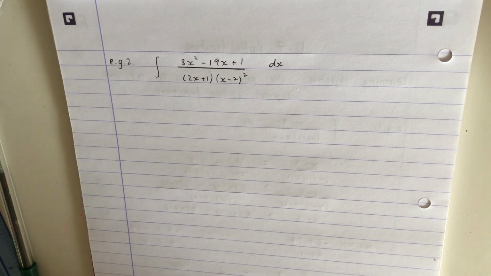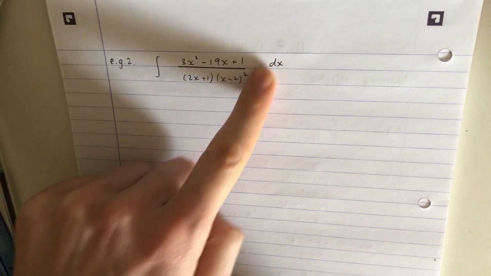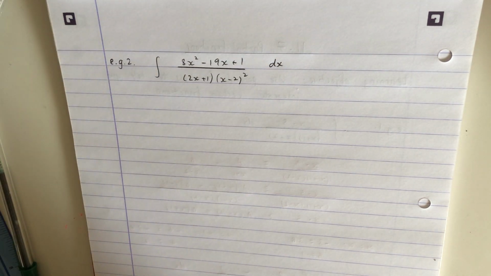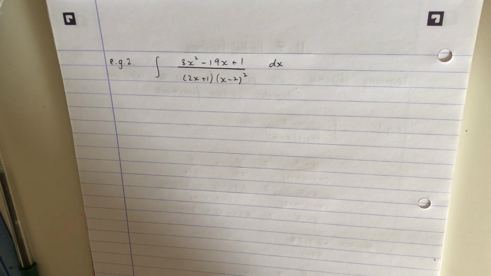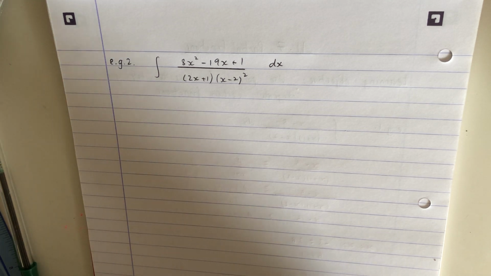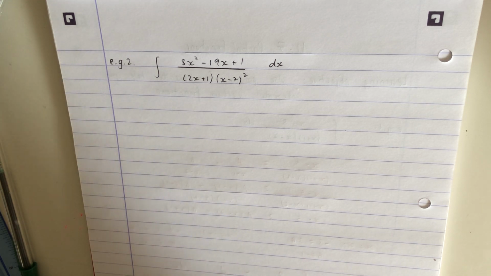Now in an exam, they might actually give us a clue as a part A, take that fraction and write it in partial fractions and then say hence integrate. It's not guaranteed though, but obviously because this is in the partial fraction subchapter, we're going to have to use partial fractions at some point.